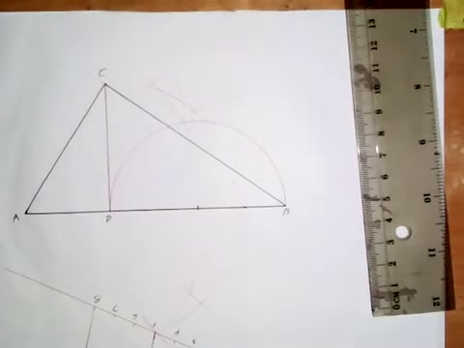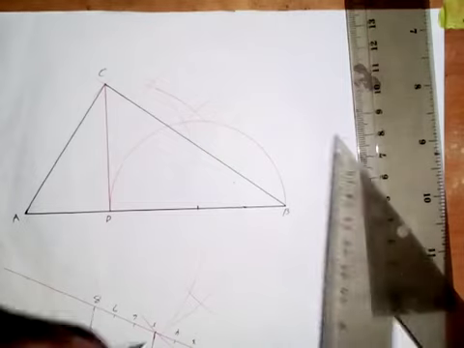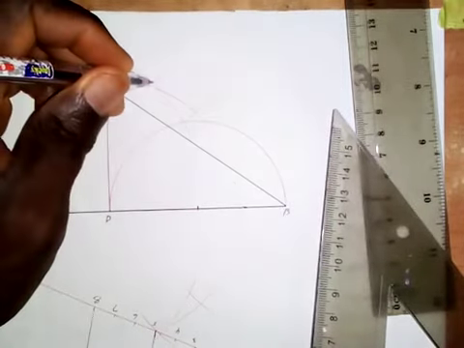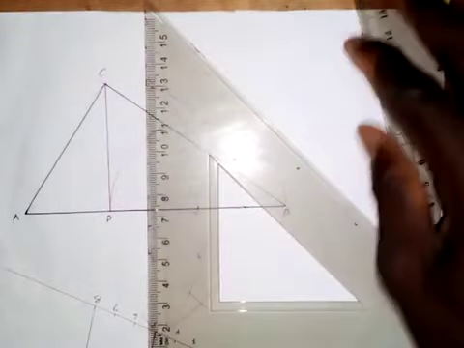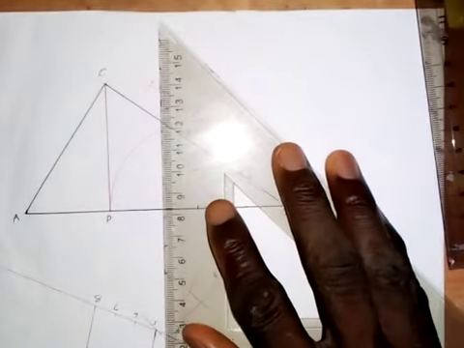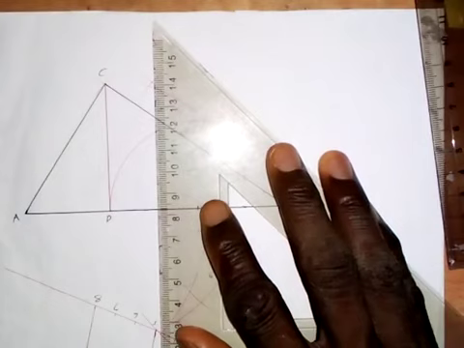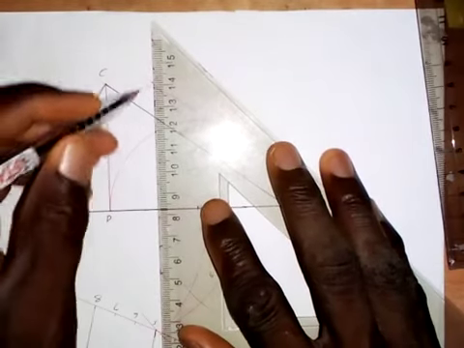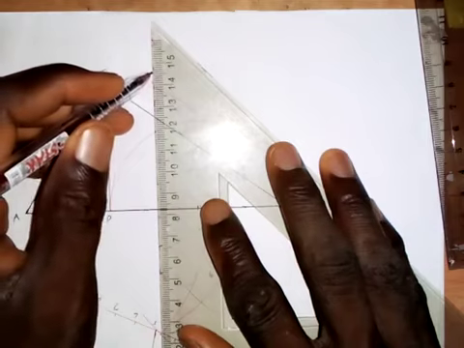Alright, so now I'm going to draw the bisector. I need to draw the bisector. So here I will draw the bisector. Okay, so I draw the bisector like this.